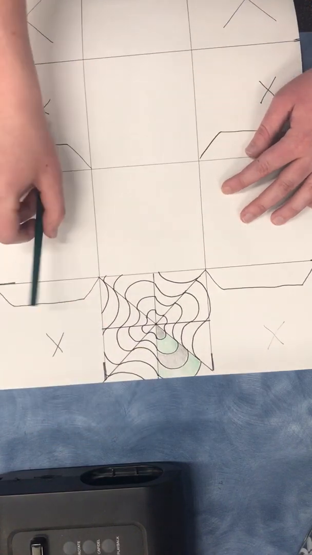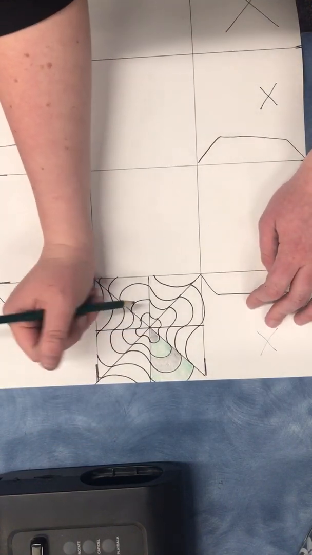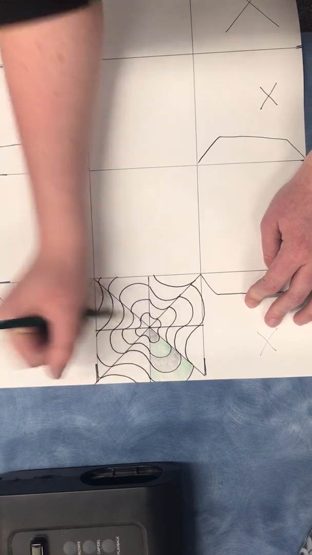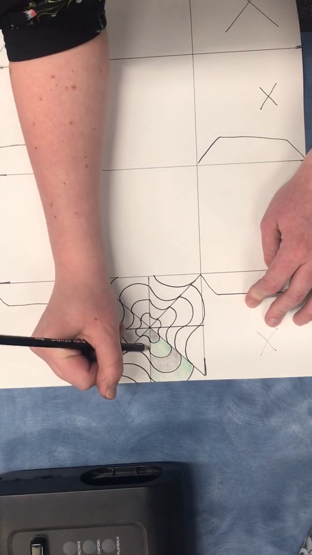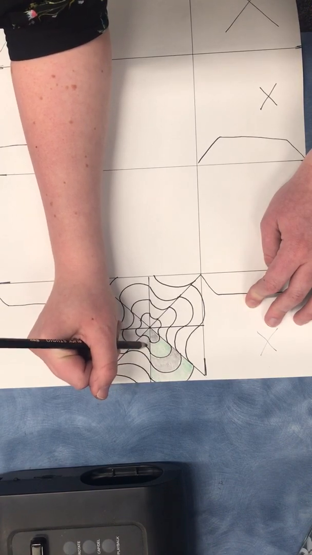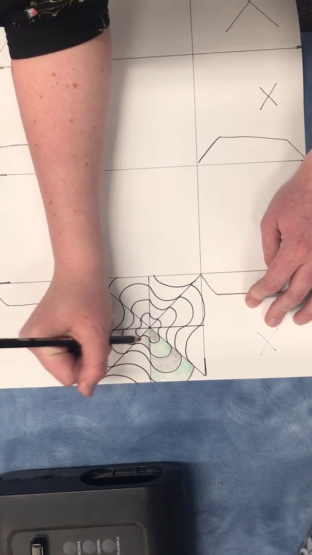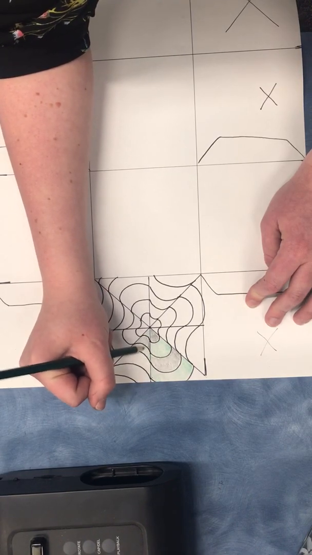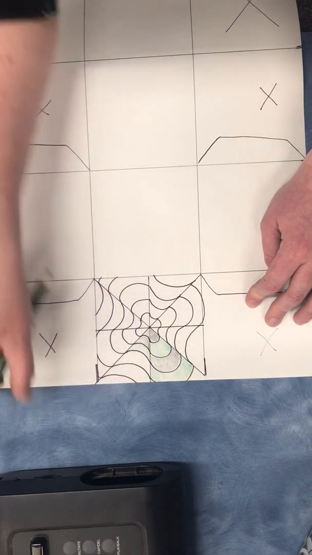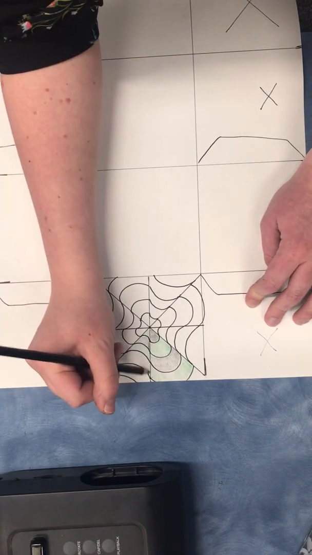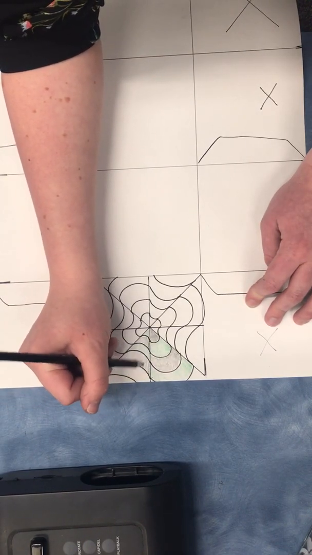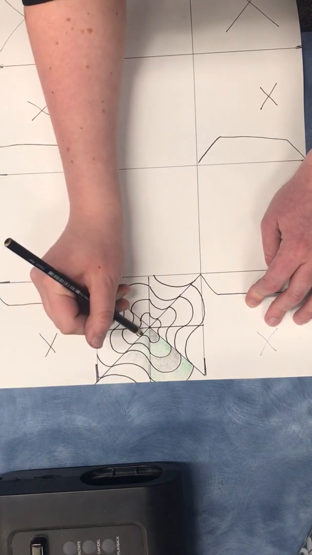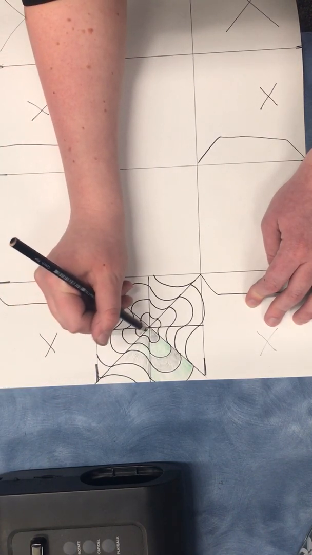All right, you get the gist. Okay, now on this next triangle, I'm going to reverse this pattern. I'm going to start with green, and then I'm going to go with black. Notice how I'm still coloring very lightly. And I'm going to keep this pattern going. And then I'll start my pattern over again on my next triangle.